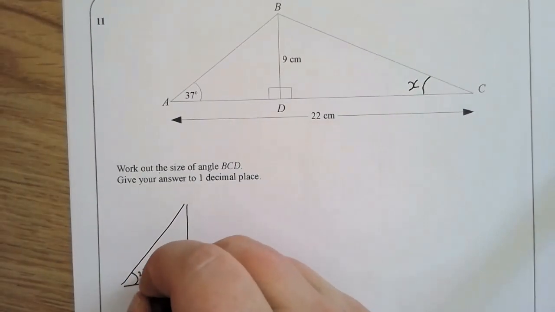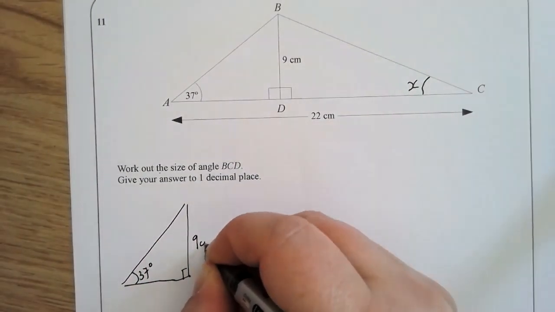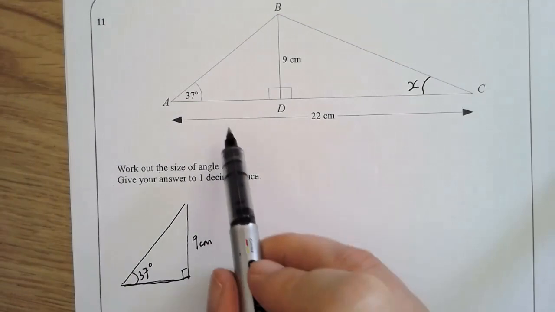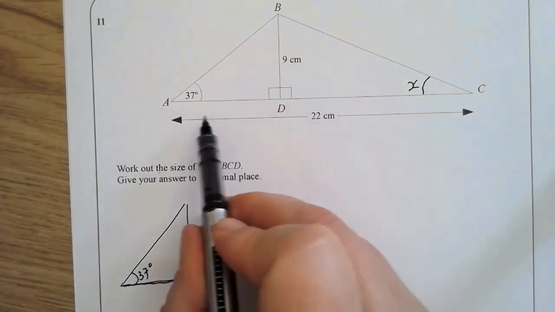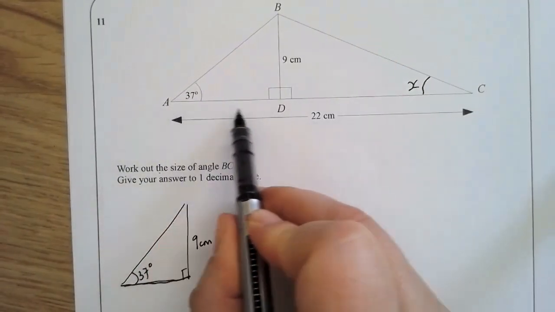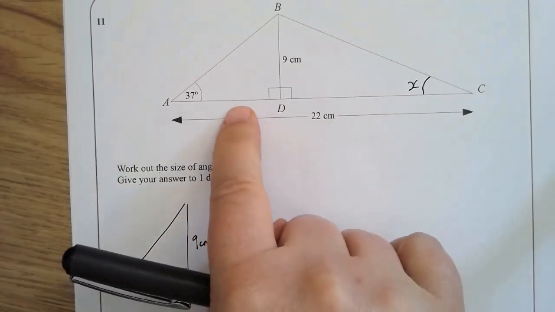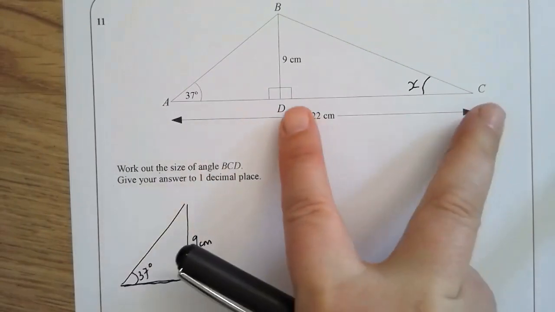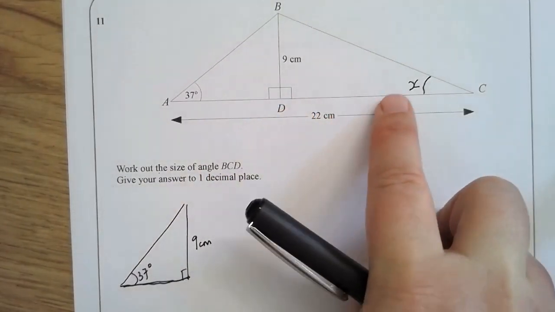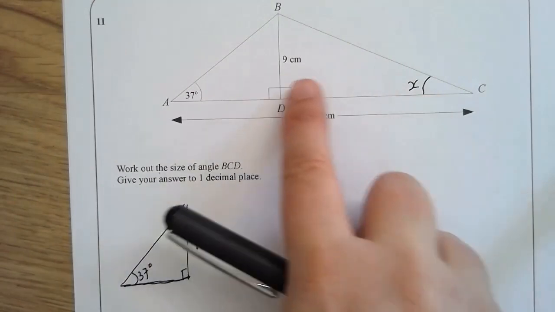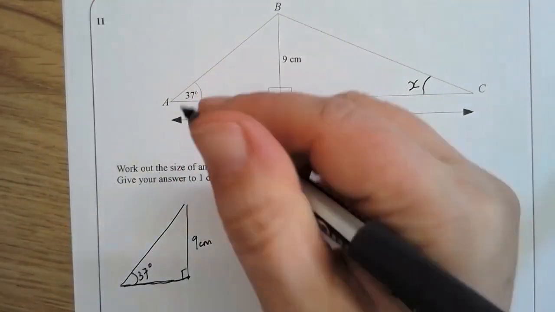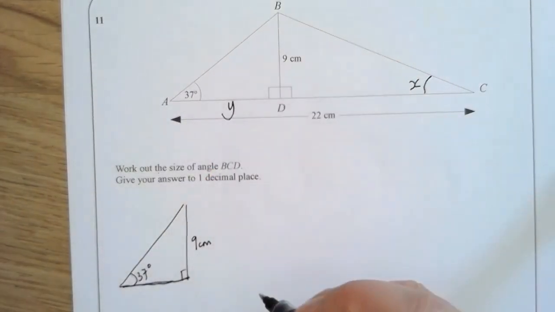We know this is 37 degrees. We know that this is 9 centimeters. So we can use this information either to work out this side or this side. But because I want to know what this length is here, because if I know what this length is, then I can take 22, subtract this length and get to this length here. And that's what I need to be able to work out. I need two lengths to work it out. And this length is not going to give me anything. So I need to work out what this one is, and I'm going to call it Y.